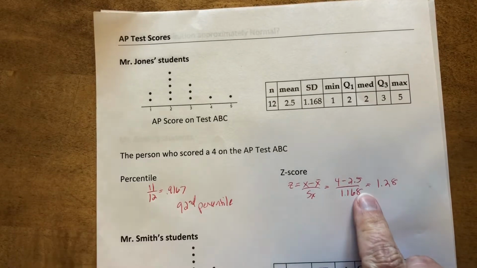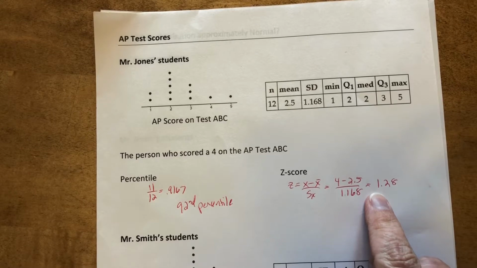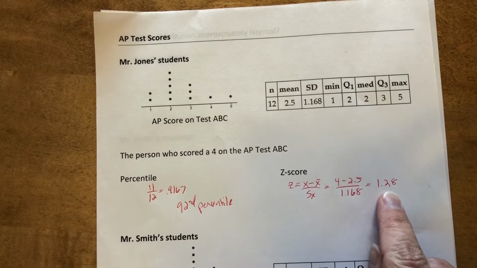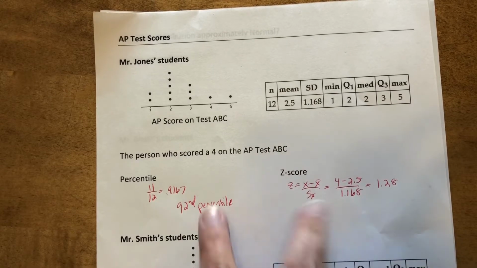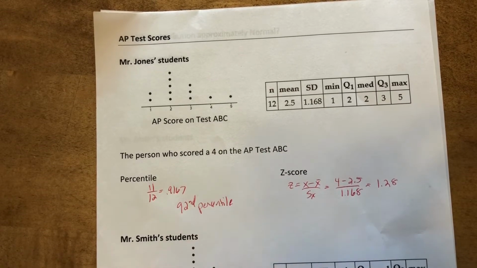So the person that scored a 4 scored again better than the typical student. Their score was 1.28 standard deviations above the mean score. So the person that scored a 4 on this AP test did pretty good in comparison to their classmates, okay?